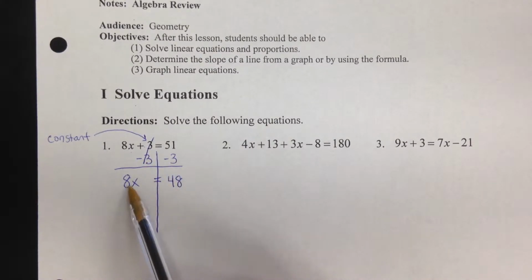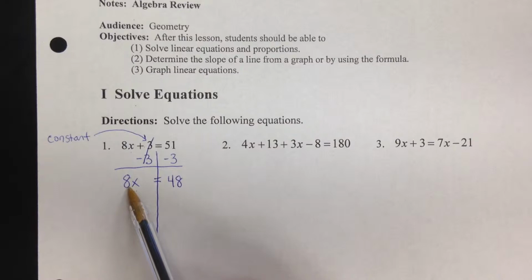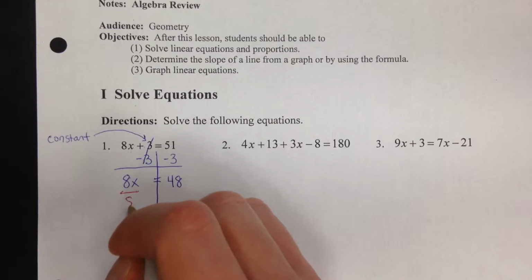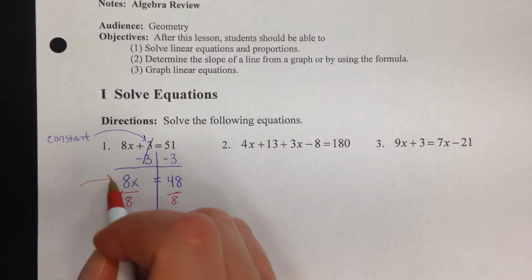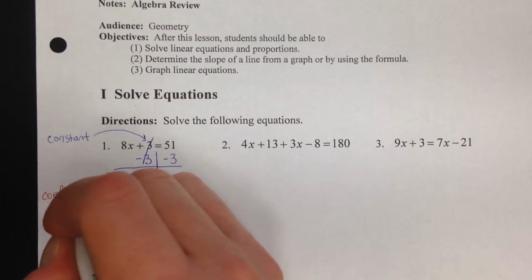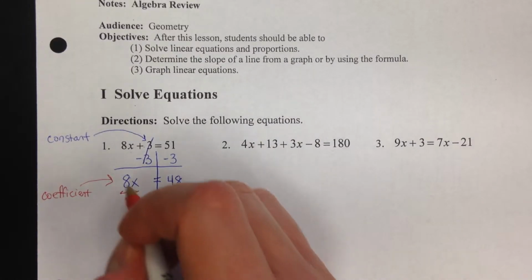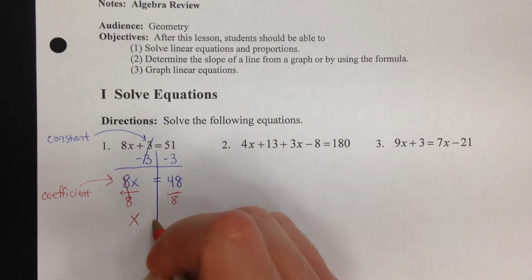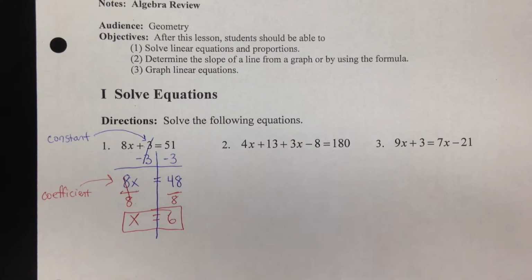Okay, so now we have 8 times x, 8x equals 48. So now I have to undo multiplication, and to undo that, I divide by 8. To undo multiplication, we divide. 8 is what we call a coefficient. That's the number next to the x. So to move the coefficient, we multiply or divide. Usually, we end up dividing. 8 divided by 8 is 1, so we get 1x equals 48 divided by 8 is 6. And there's our answer. X is equal to 6.